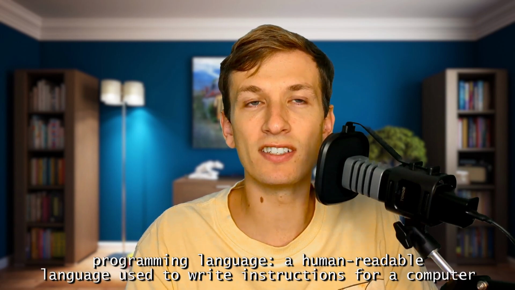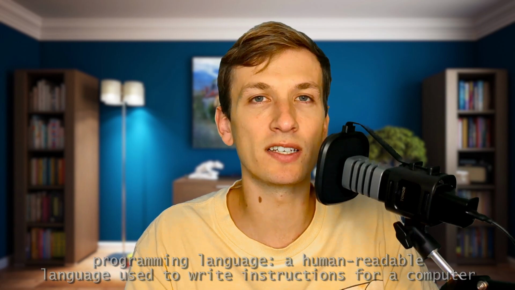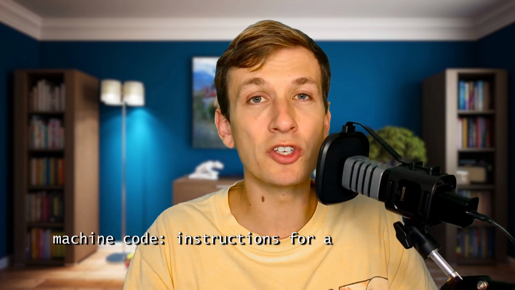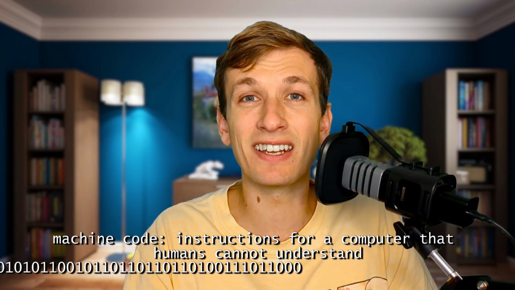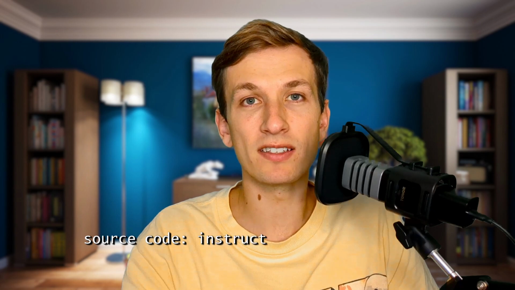When you write a program, you write it in a language that you can understand. This language is called a programming language, and Java is just one of many programming languages. When the computer executes a program, it actually is executing something called machine code, which humans cannot understand because it's made out of ones and zeros. The way this works is that you write your instructions in human-readable programming languages such as Java. The code that you write is called source code.